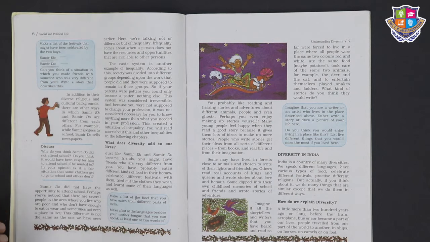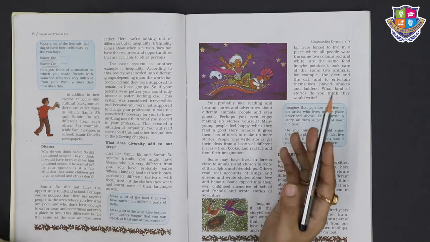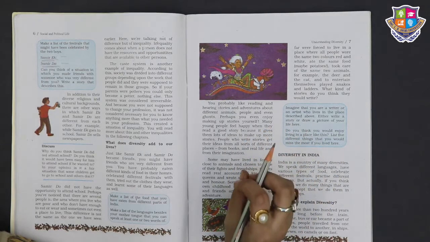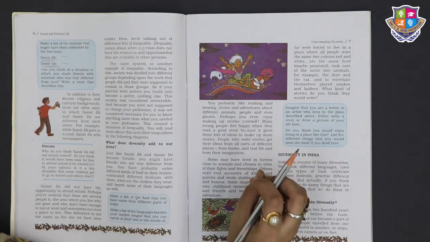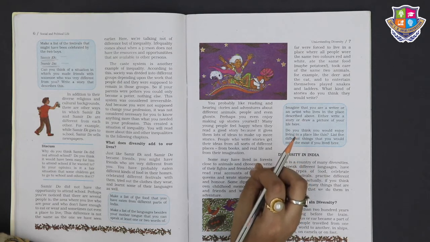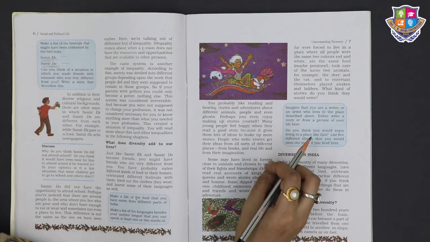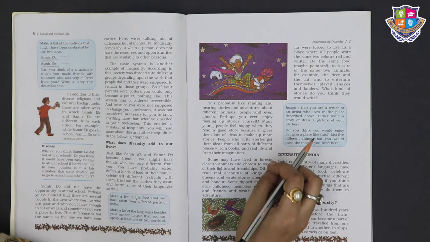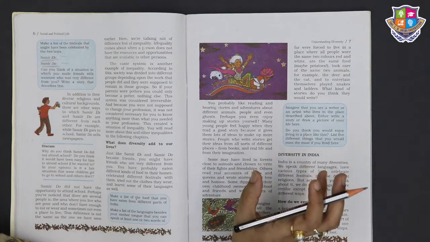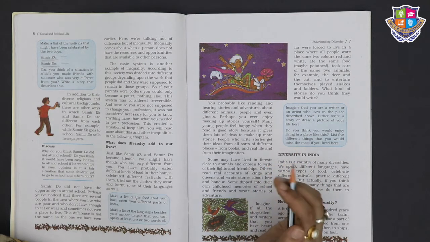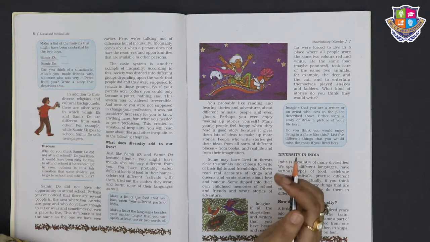So if the storytellers and writers are forced to live together in one place and given the same kinds of food to eat, the same kind of games to play, and the same kind of animals to look after, what story do you think they will write from there? Do you think that they will write the same story? So think and then imagine.